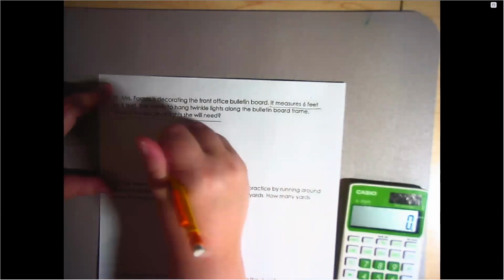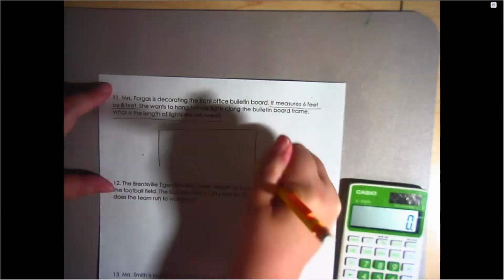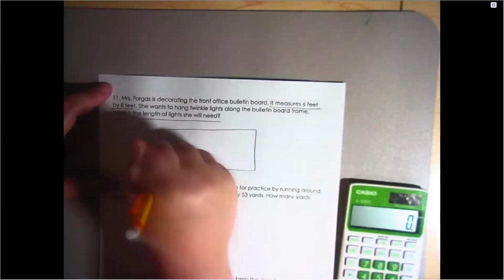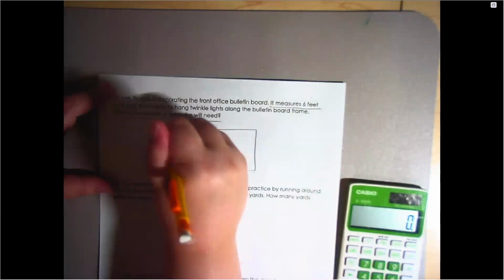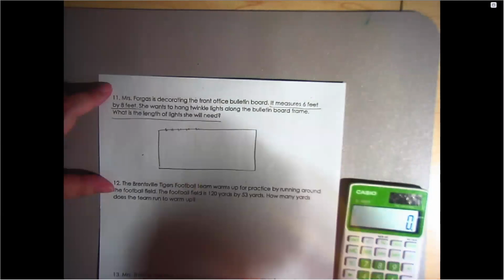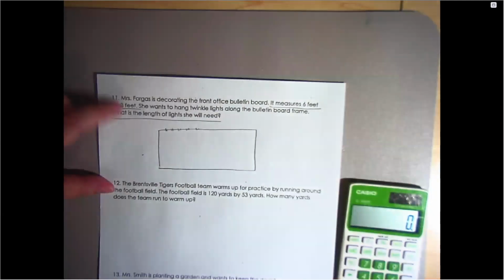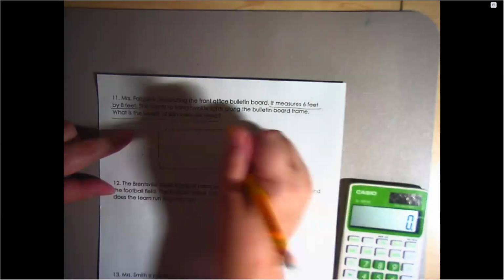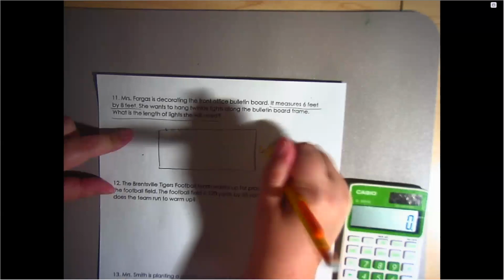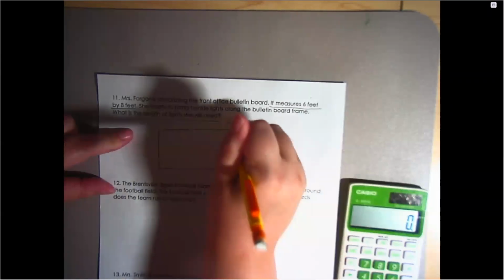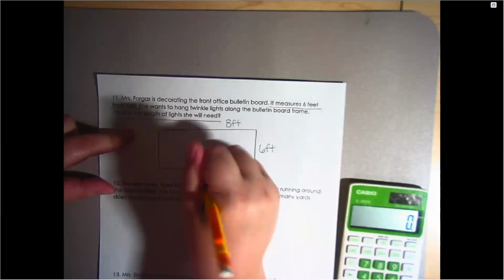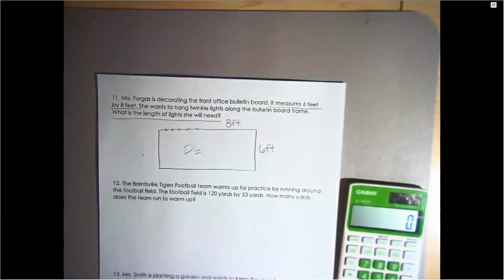So here's her bulletin board in the office. And she wants to put little lights all along the edge of it, right? So I know that it measures 6 feet by 8 feet. And so they're looking for the perimeter. How much lights will go around the outside of the bulletin board?